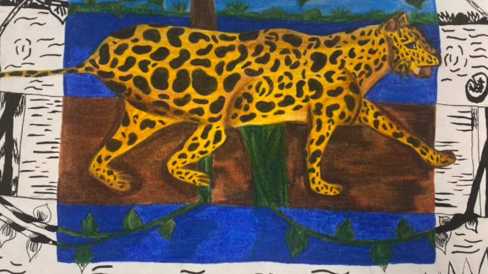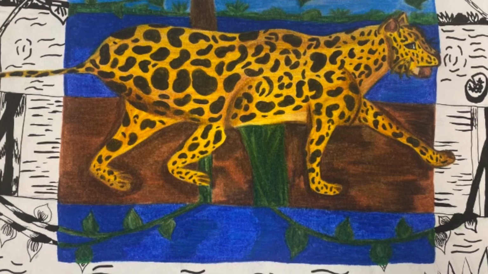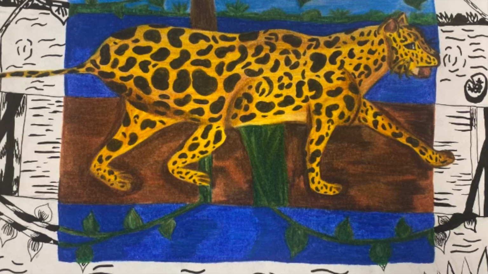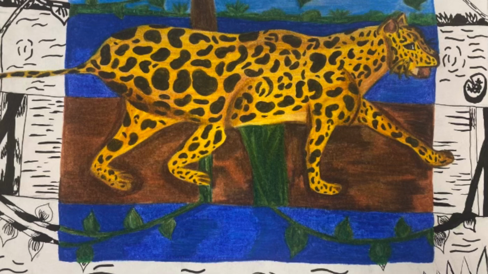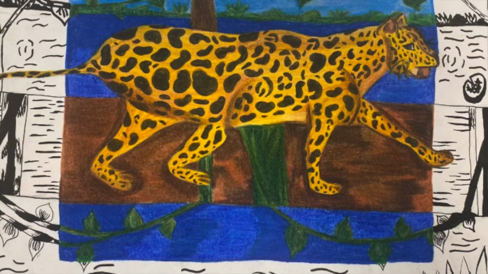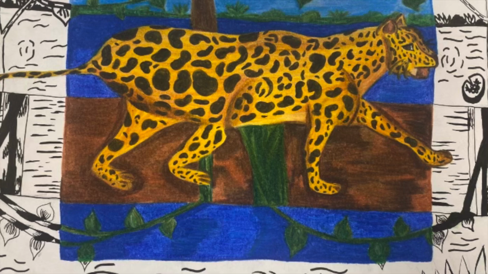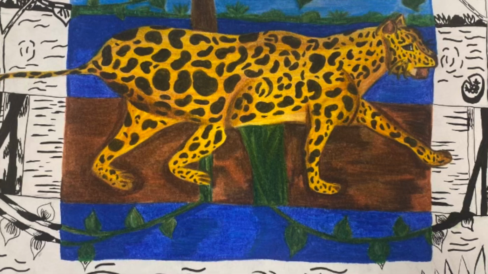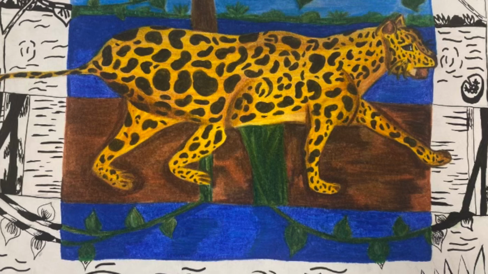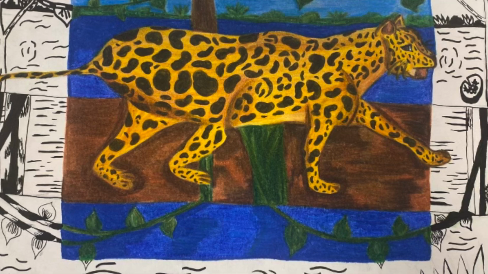My speckling and cross-hatching could be found when I was doing my leaves at the bottom and my trees. I used it in the trees to give them texture so it looked like there was some kind of leaves. And I also used many forms of shading in my center as I blended many different colors, including cool colors and warm colors, and I combined them to make different kinds of colors.